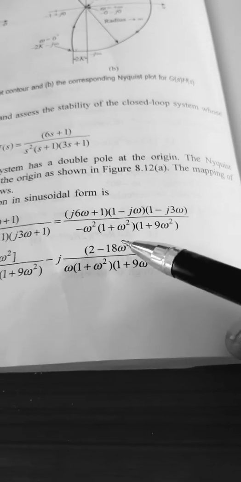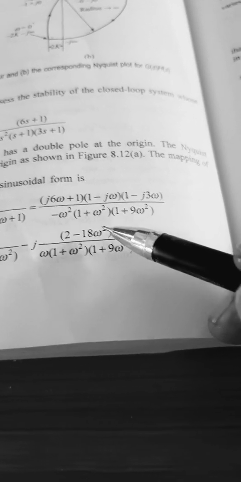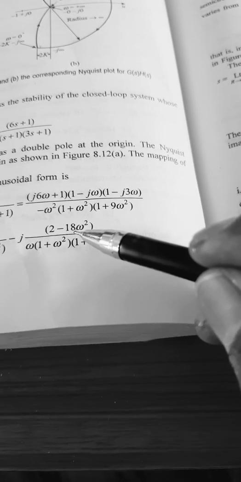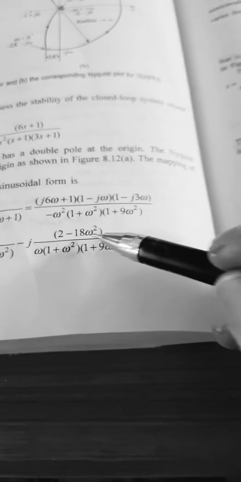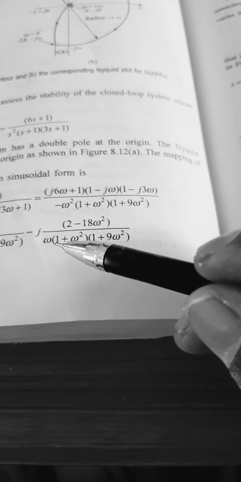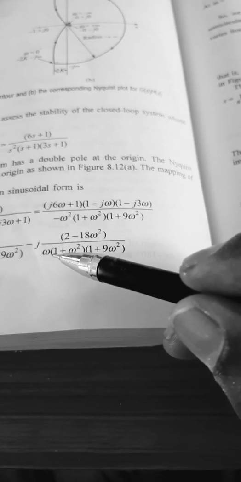What happened here? Here it is minus infinity square, and minus j is there. Here 2 minus 18 minus infinity square will become plus infinity square, but the minus sign is there. So we put minus infinity square divided by omega, minus infinity. That minus and minus will be cancelled.